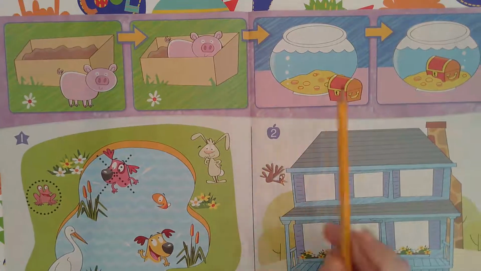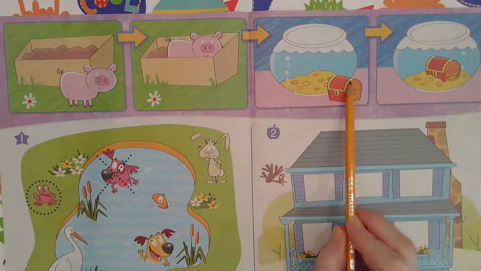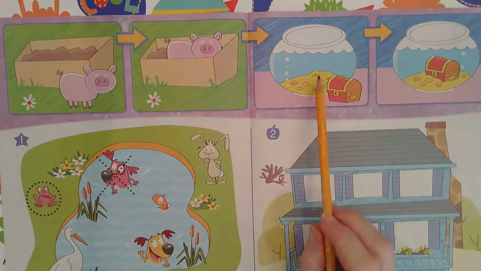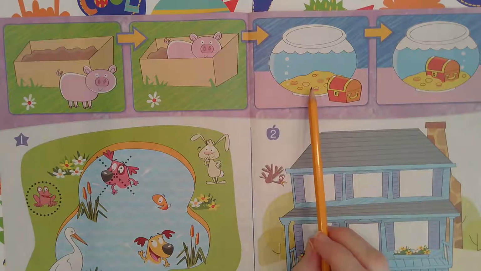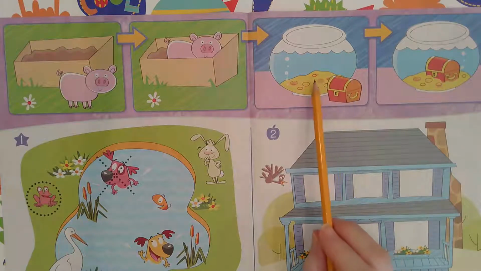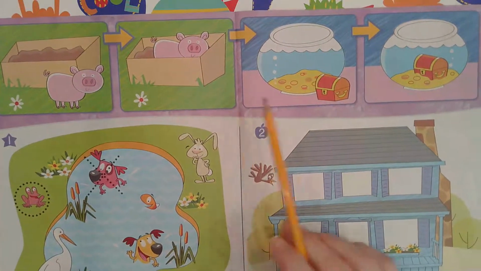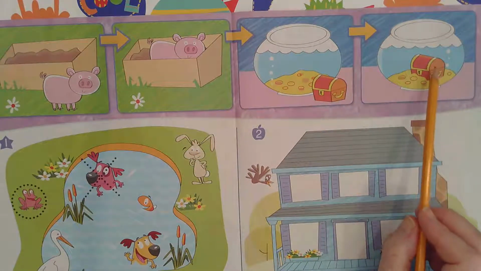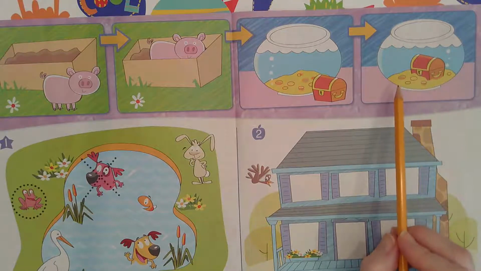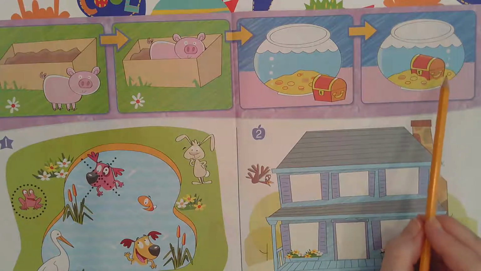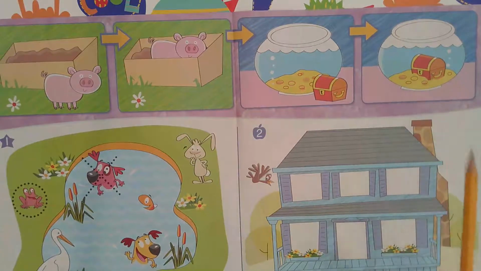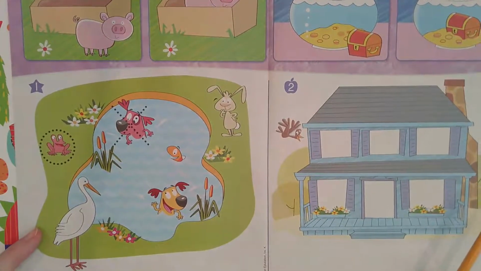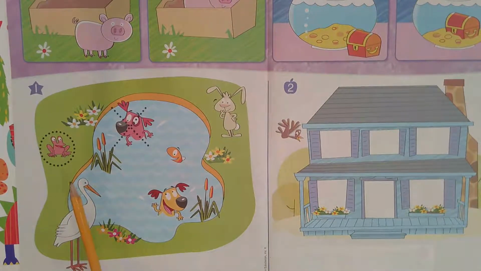Now, let's look over at the third picture. This is a treasure chest. Where is it? Is it outside of the fish bowl, or inside of the fish bowl? It is outside of the fish bowl. Very good. And over here is the treasure chest. Is it inside the fish bowl or outside of the fish bowl? Yes, it is inside of the fish bowl. Good job.